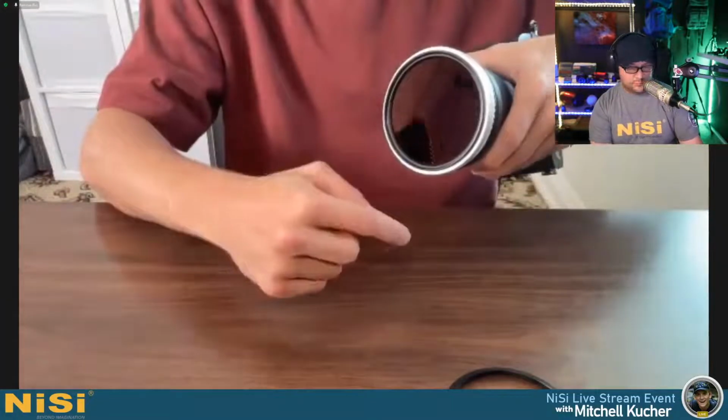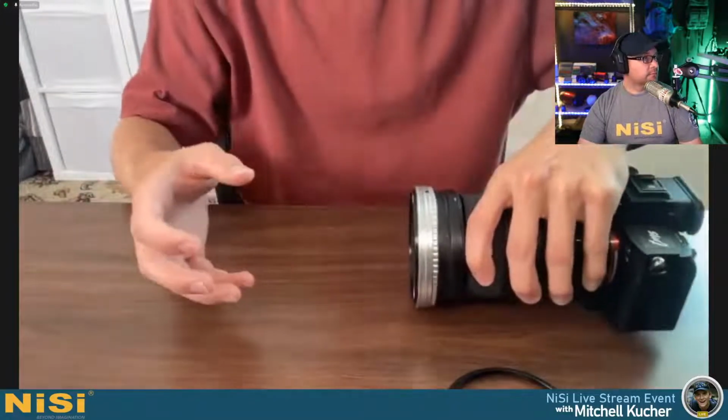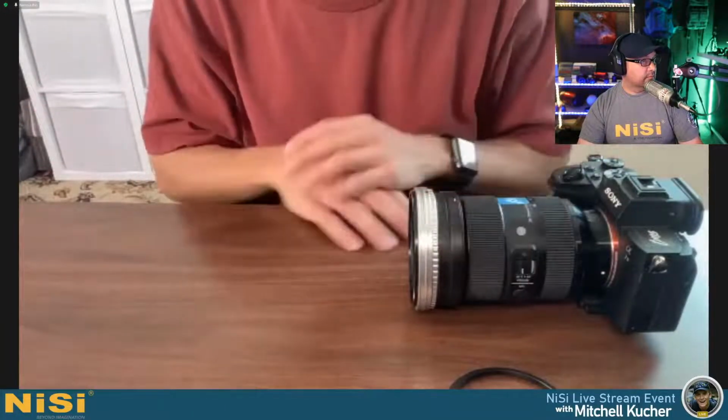So the filter threads, are they really difficult or pretty universal to get matching with your own lens? Filter threads for all lenses are universal. They all are just a twist on kind of thing. But it does depend on the size of your filter. This is an 82 millimeter filter thread, so it's 82 millimeters across, and you do need the filter that matches that size. I know there's 77, all the way down to 55. You need to get the filter that matches the size of the opening of your lens.